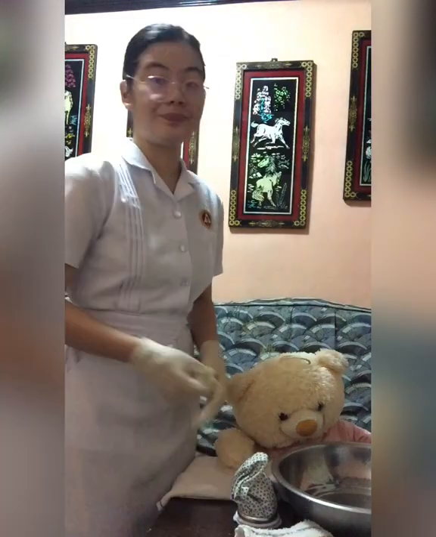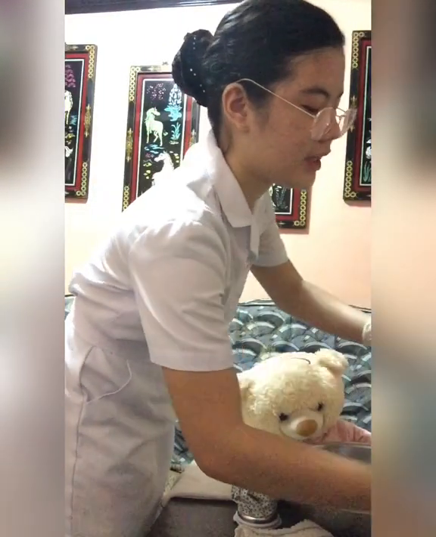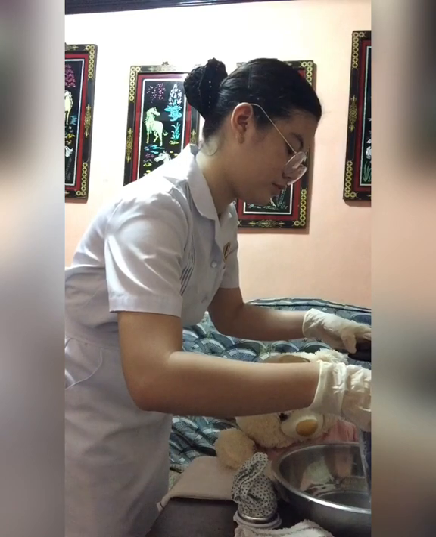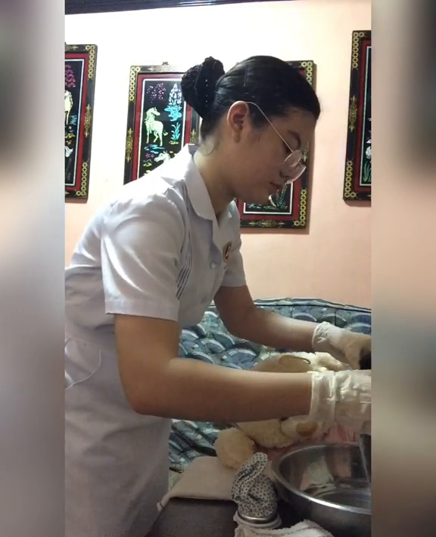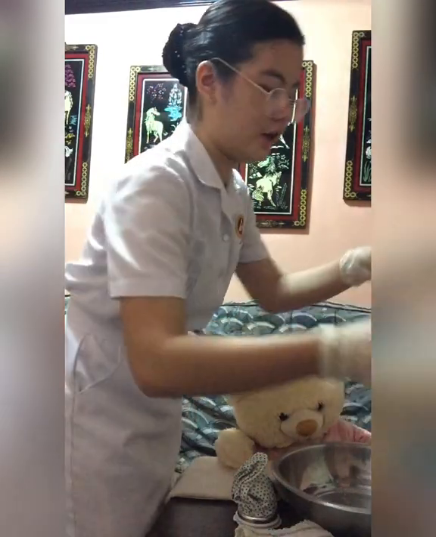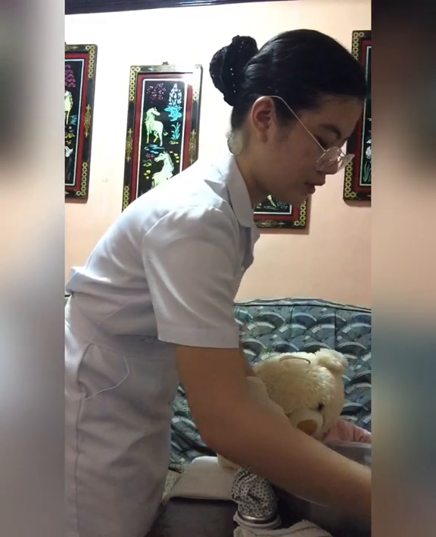And then for the application of cold compress, place ice water in the basin. And then test the temperature, so the water should be cooler than the skin of the patient.